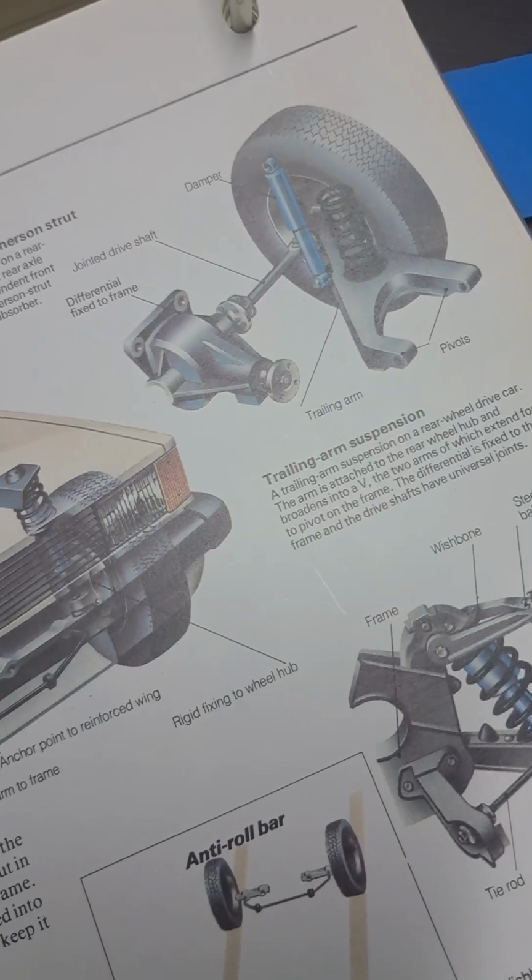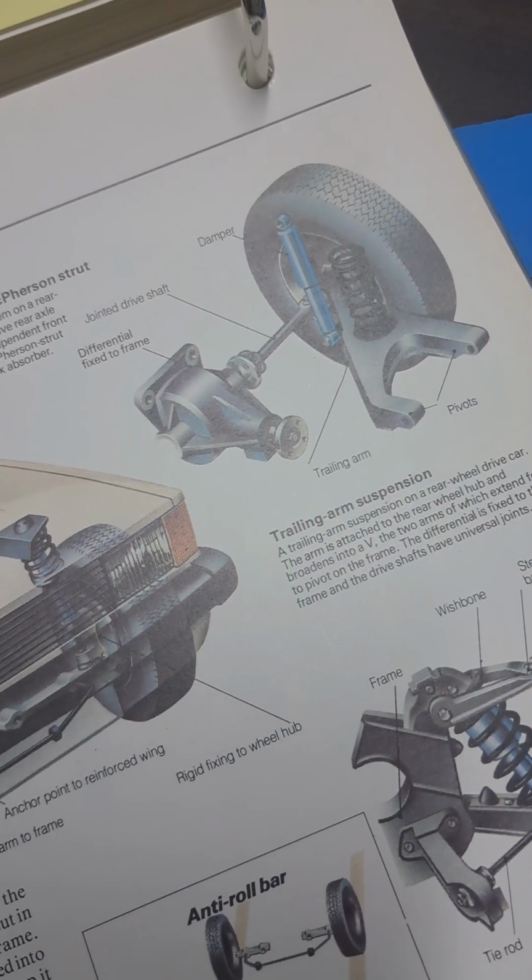Those are some of the features of a typical suspension system.